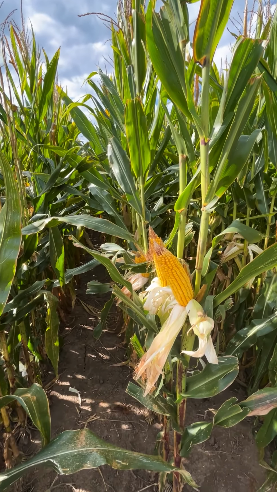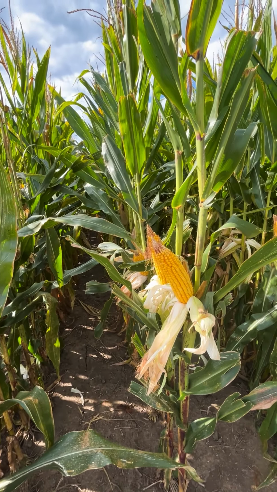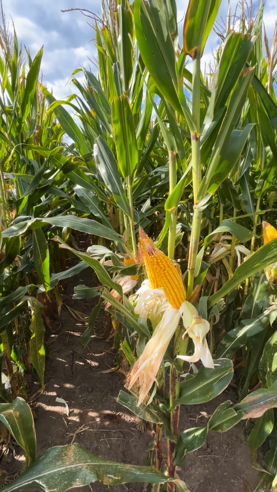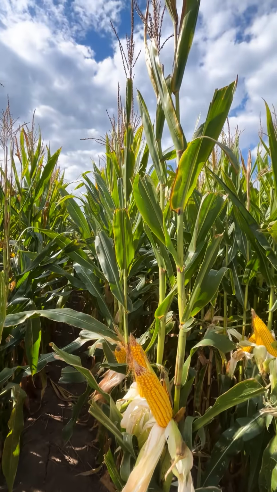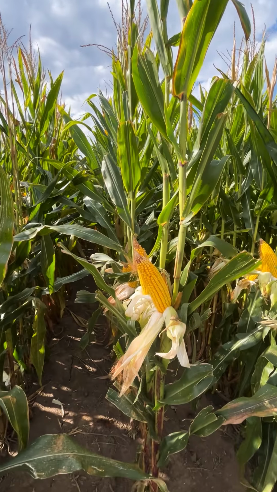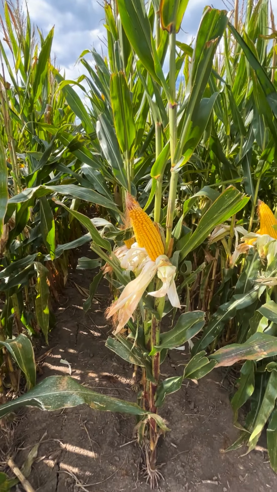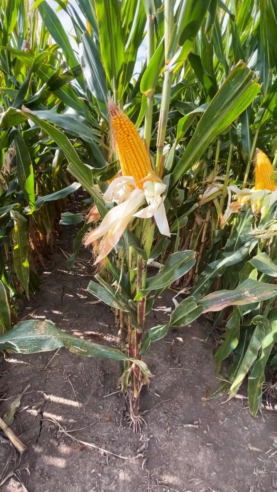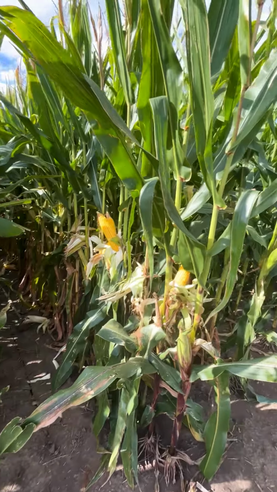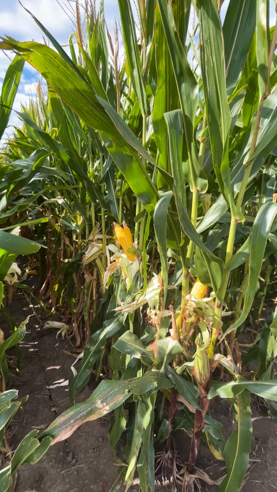So remember that when a corn plant tassels, it is not going to make any more leaf material. So we basically took off half of every leaf to show a 50% defoliation, and then of course we left some that were completely unimpacted.